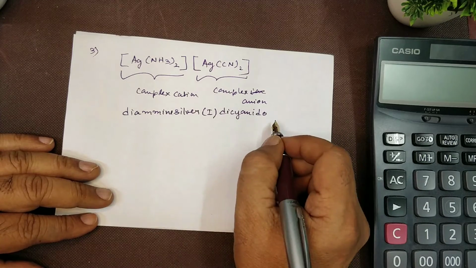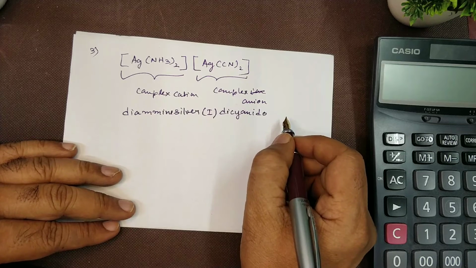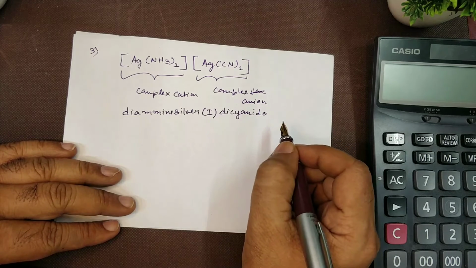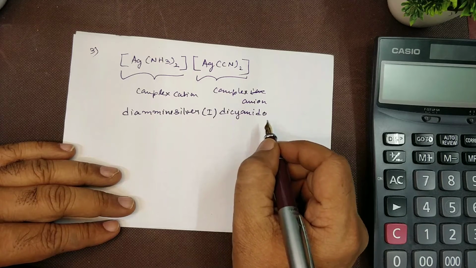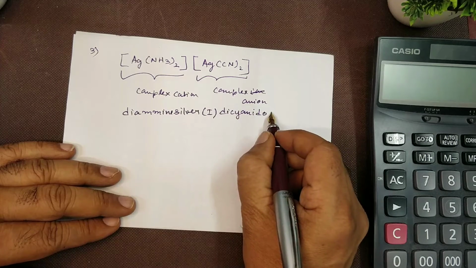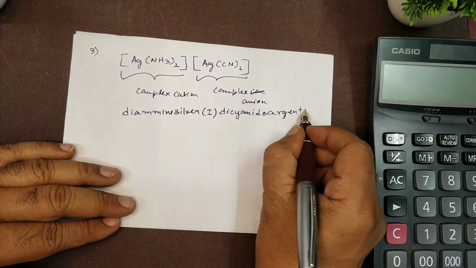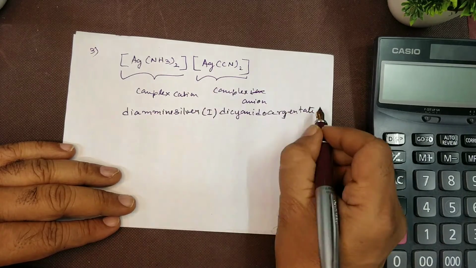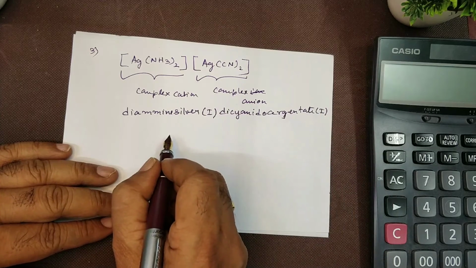So you cannot call it silverate. You must add the suffix ate with the original Latin or Greek root name. So we have argentum, that is silver, argentate. So dicyanido argentate. Do you understand this? And give the oxidation state of that central metal atom, that is 1.